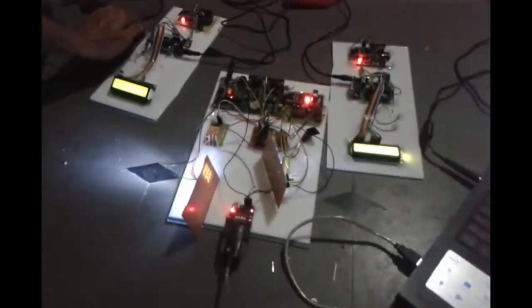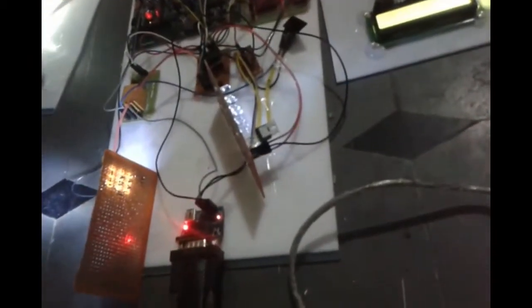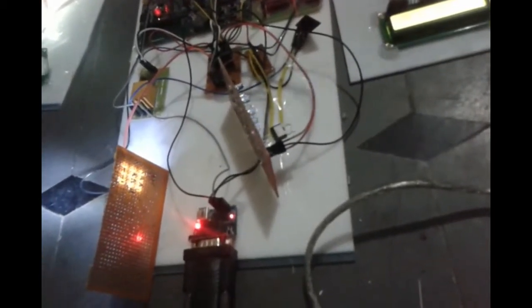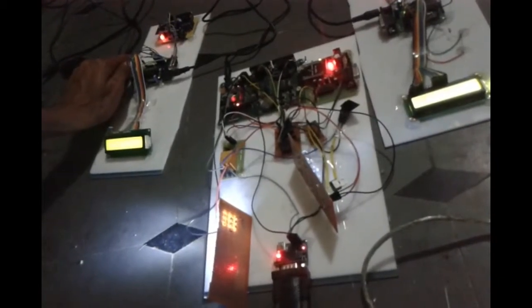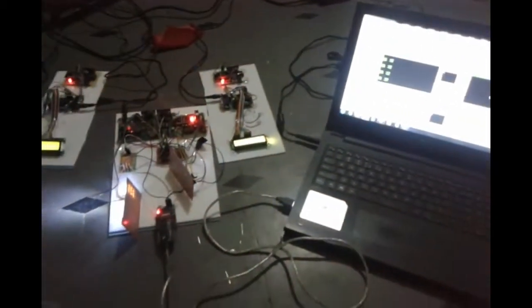Now please place the light. You can see it varies when I place the light, and when I place my hand it varies, and you can see the values being updated over here. So in this way, this is how to show manual and automatic mode.